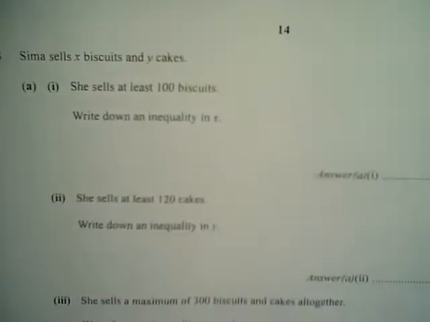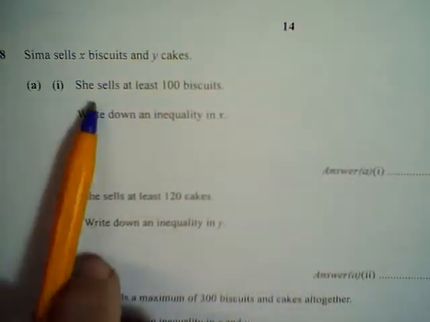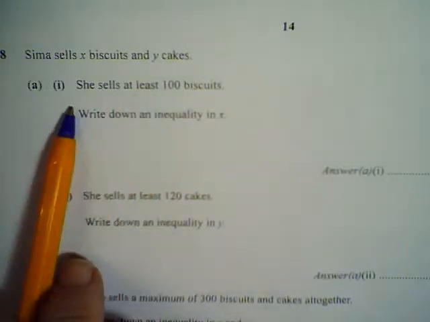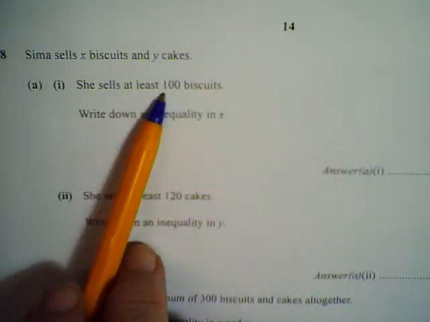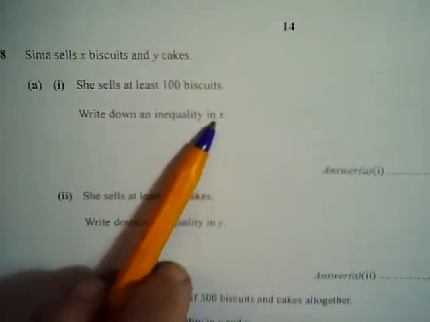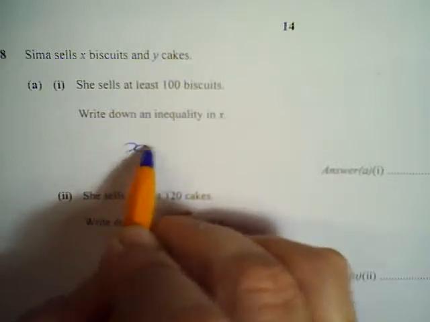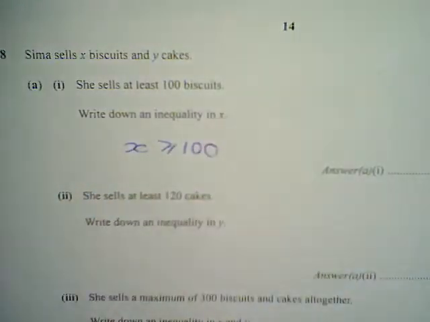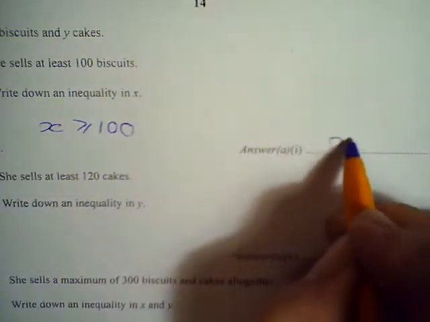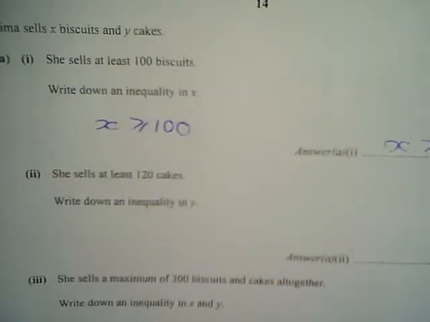Let's move on to question 8. Sima sells X biscuits and Y cakes. She sells at least 100 biscuits. Write down this inequality in terms of X. So at least 100 biscuits, so X is greater or equal to 100, and that would be my solution. She sells at least 120 cakes.